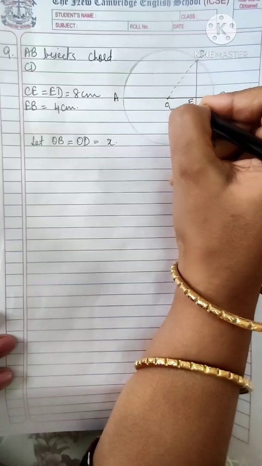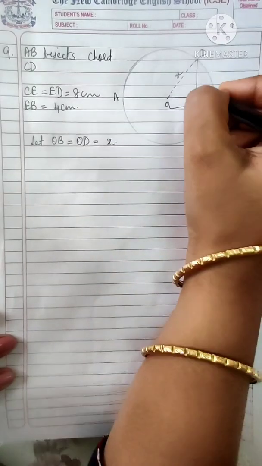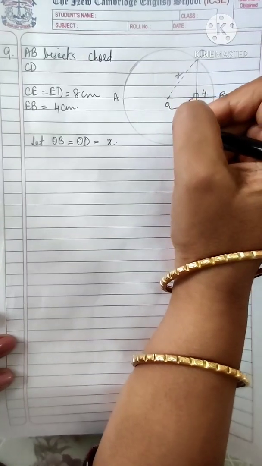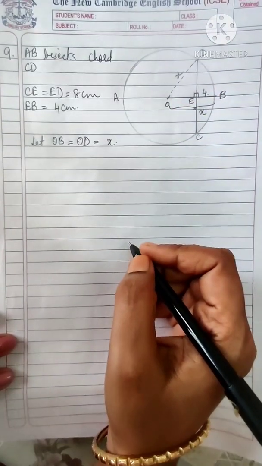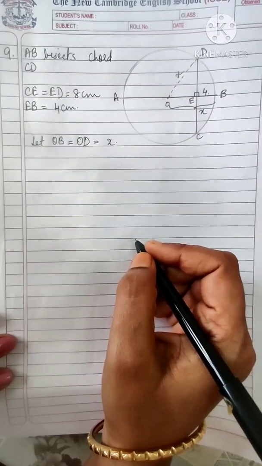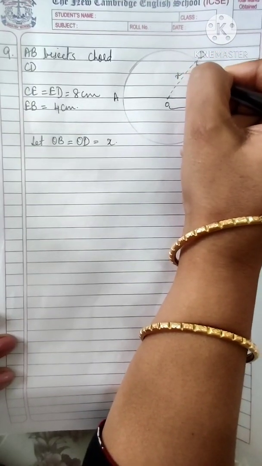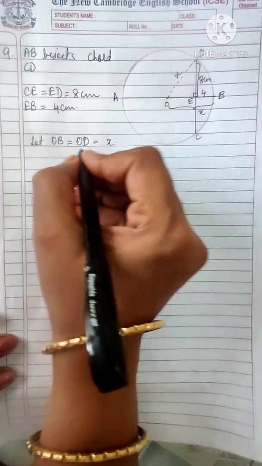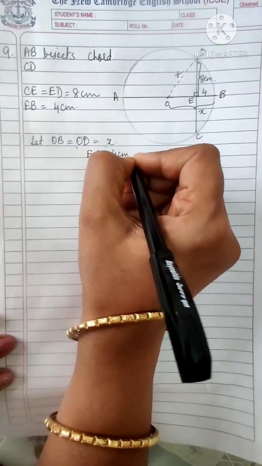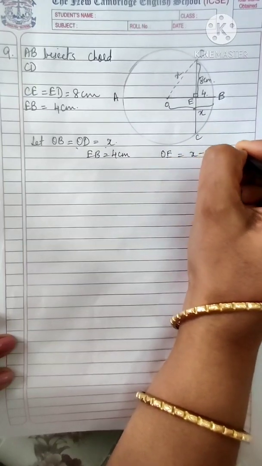So this is your x, this is your x, and EB is 4, and here it is a right angle, and it is given EB is equal to 4 and CE is equal to ED is equal to 8 centimeter. So this length is 8 centimeter. Now since OB is x and EB is equal to 4 centimeter, OE will be equal to x minus 4 centimeter.